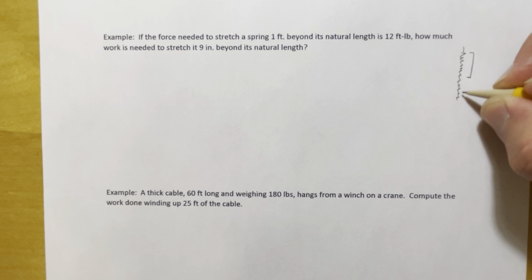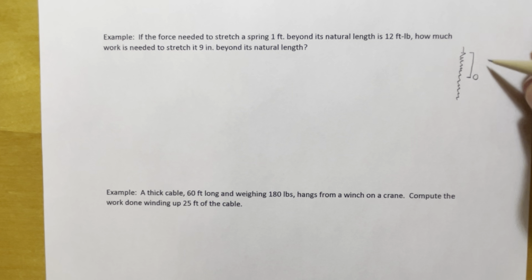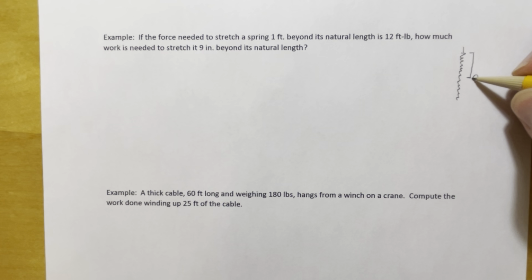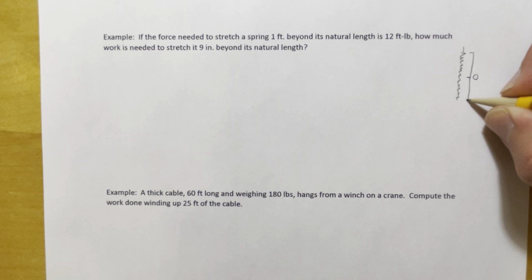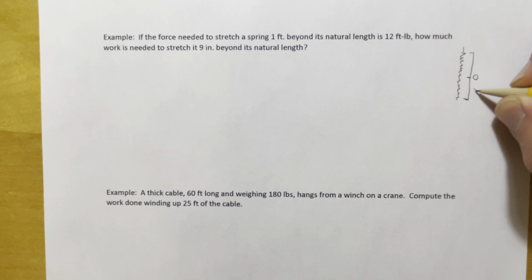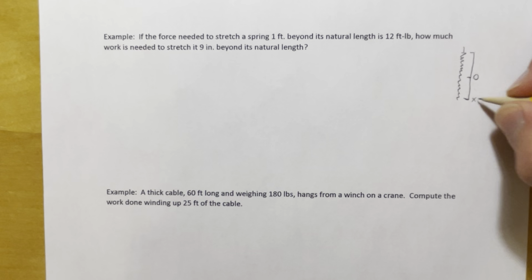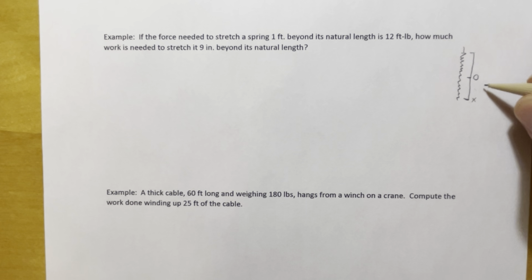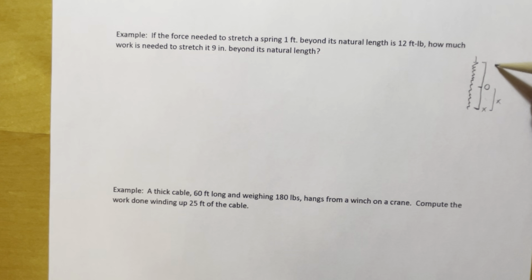So notice I have pulled this string down and extended it beyond its natural length. I'm going to think of its natural length as 0 here, okay? And if I want to pull it x units beyond its natural length, then I would think of this as x down here. So going from 0 to x gives me a total of x units beyond the natural length of that spring, okay? So x does not represent this total length, it represents this total length here.